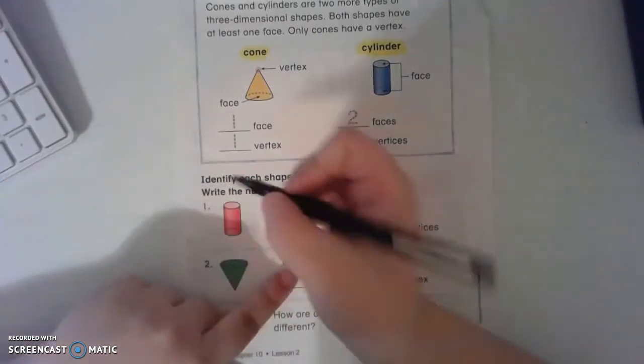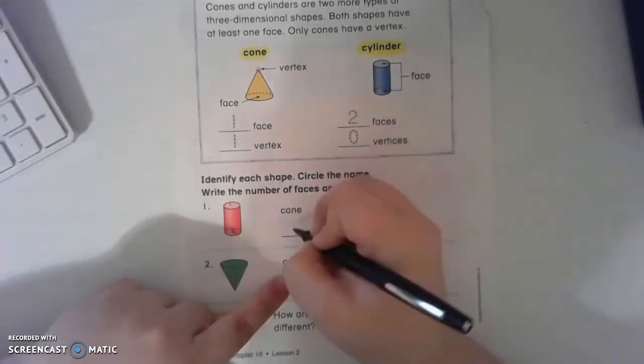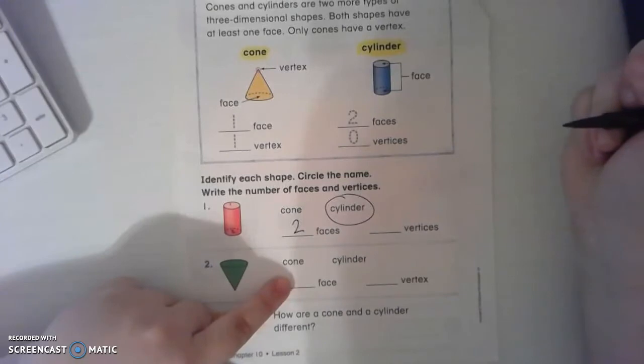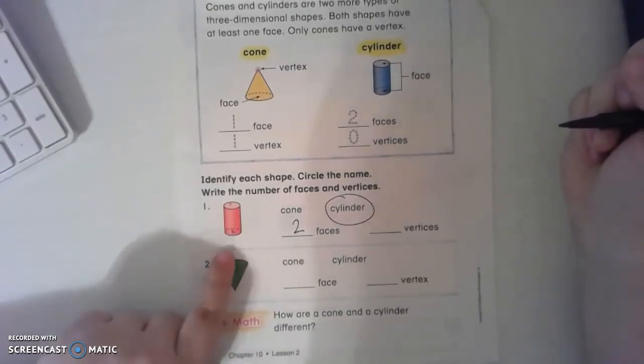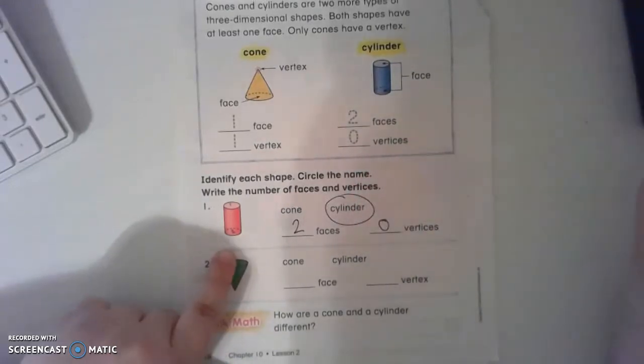So faces, well, I know that there's a face on the top and a face on the bottom. So I know that there's 2 faces for that one. And remember, I knew that this one was not a cone because it didn't have any vertices. So there are 0 vertices.